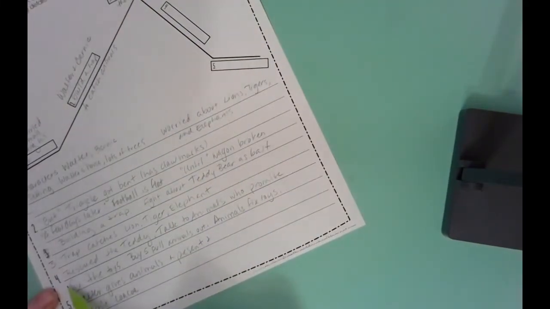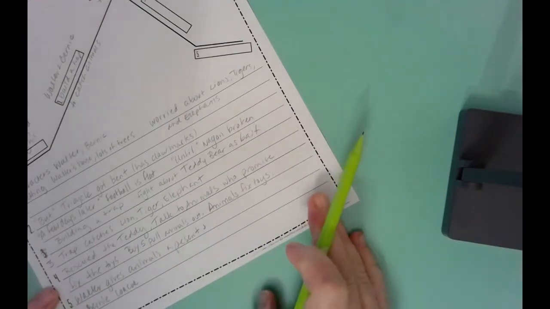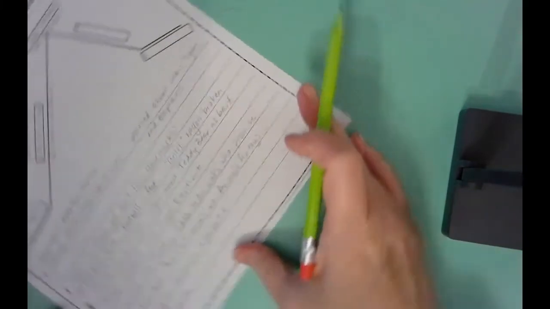Number 4, which is our falling action: they rescued the teddy, they talked to the animals who promised to fix the toys, and the boys pull the animals out, the animals fix the toys. If we have to consolidate this, we probably don't need to add in the part about the teddy. We can turn these 3 sentences into a smaller sentence to say that the boys free the animals, who fix the toys in return.